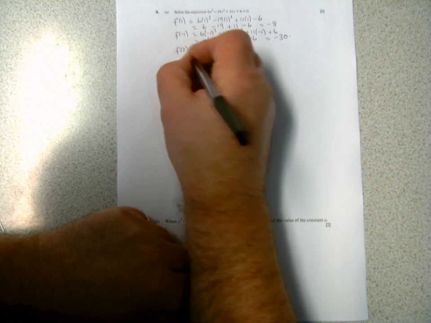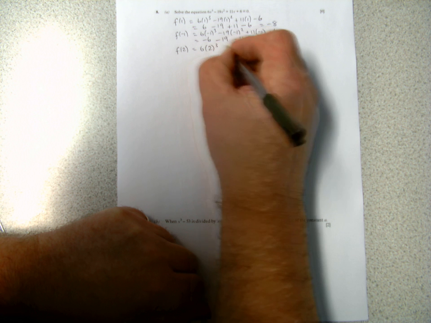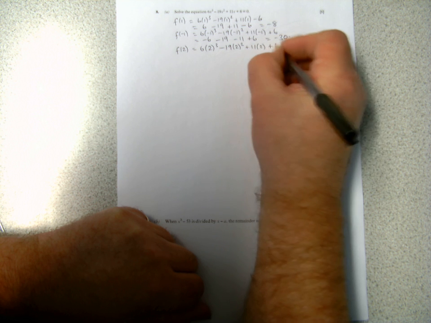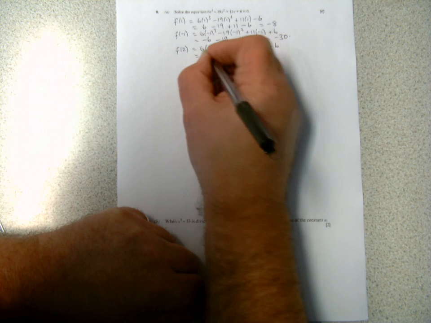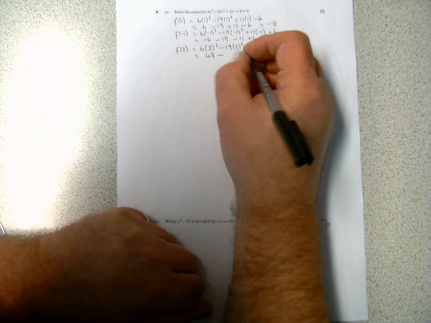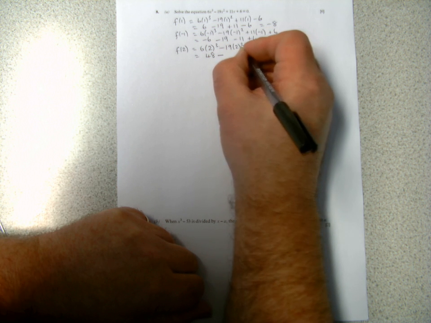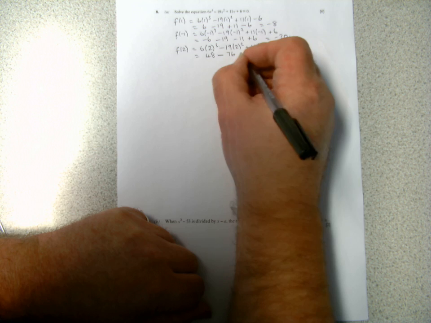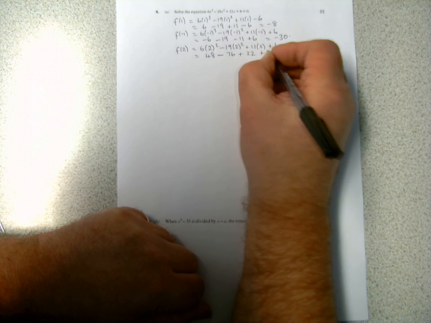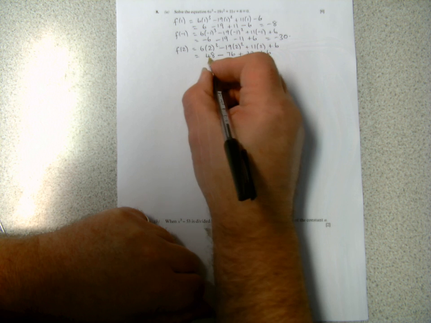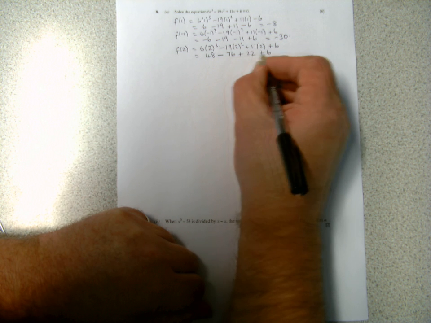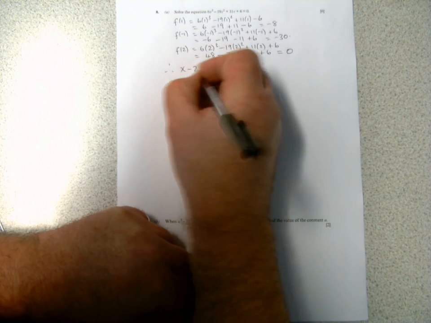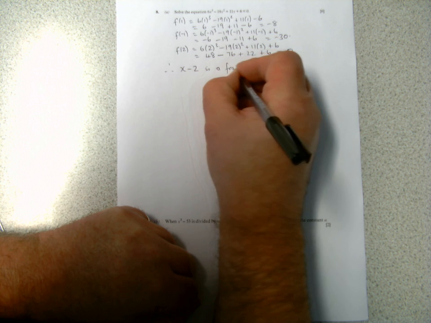Then go to 2. So f of 2 is 6 lots of 2 cubed minus 19 lots of 2 squared plus 11 lots of 2 minus 6. 2 cubed is 8, 8 sixes are 48, minus, 2 squared is 4, 4 nineteens, so double 19 twice, 38, 76. 11 twos are 22, minus 6. That's 48 and 22 is 70, minus 76 minus 6 equals 0. Therefore, x minus 2 is a factor.